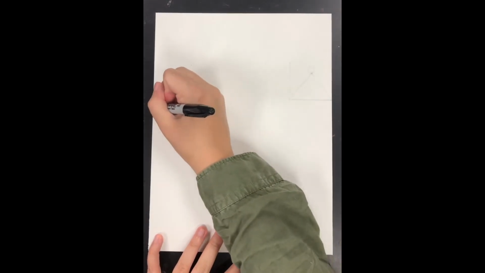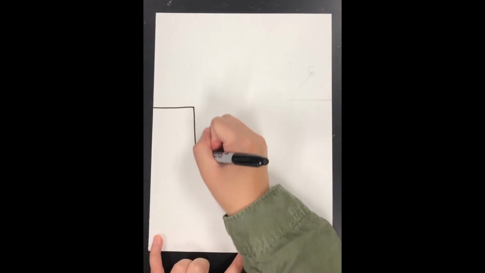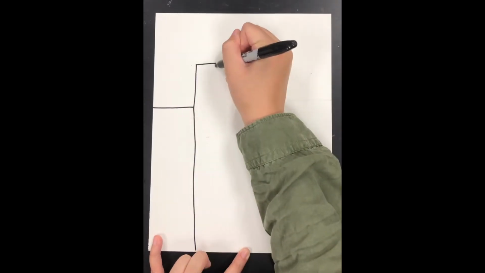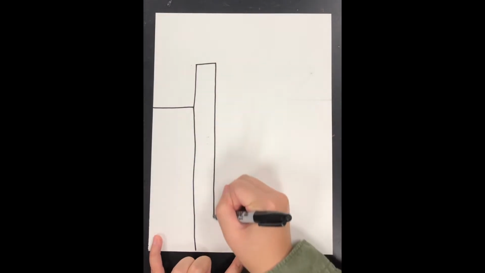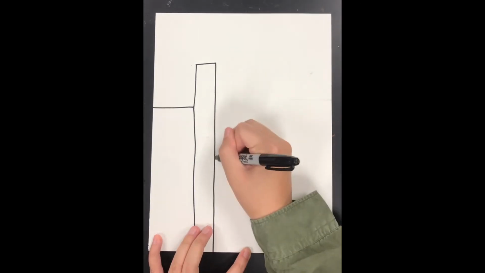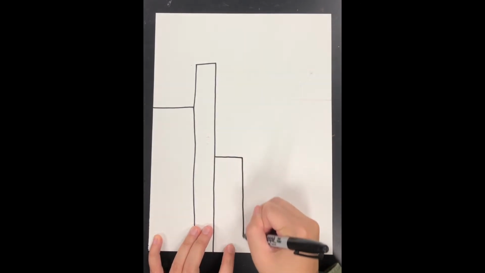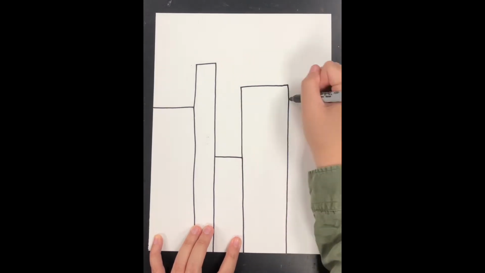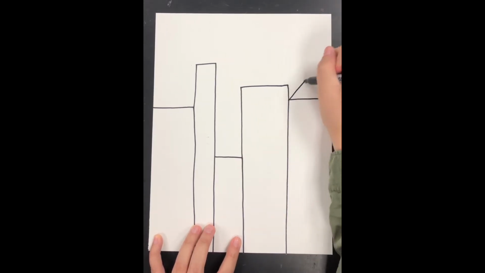First, I'm going to start with something to draw with. I'm using a marker so you can see, but I would recommend using a pencil. I'm going to draw some rectangles, some skinny, some thick, and I'm going to do variation in height. That way my artwork has variety. It has a selection of different things to give it interest.